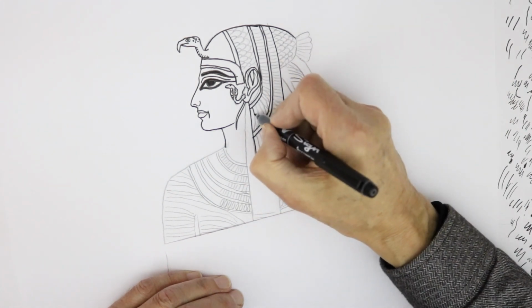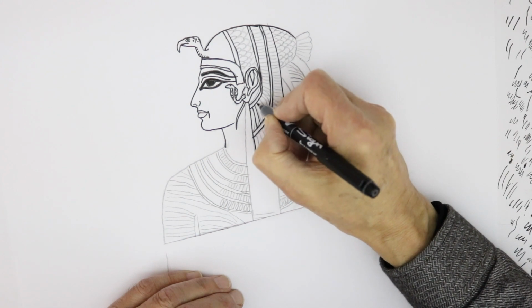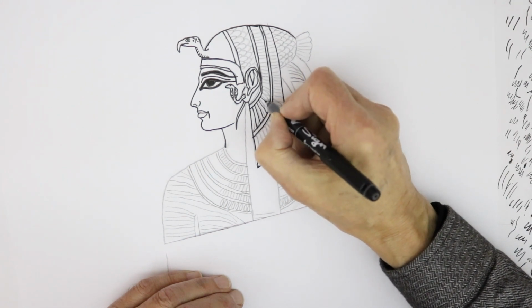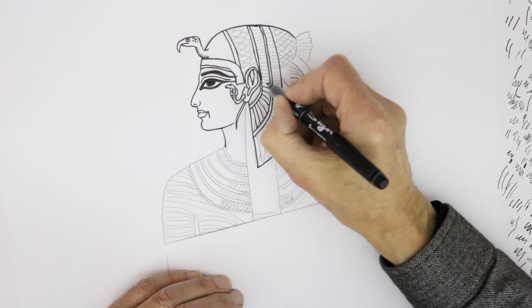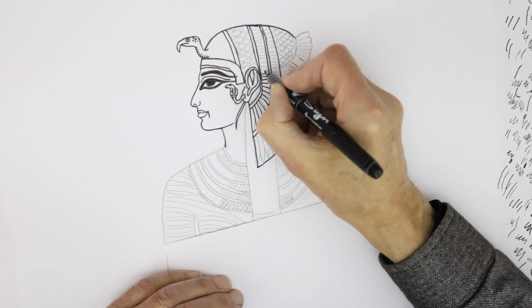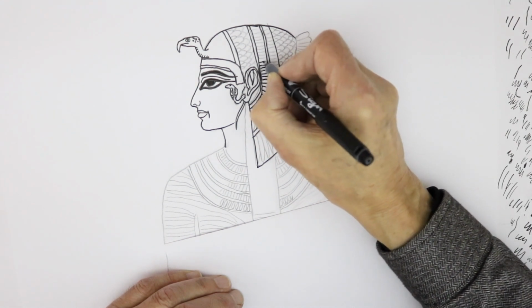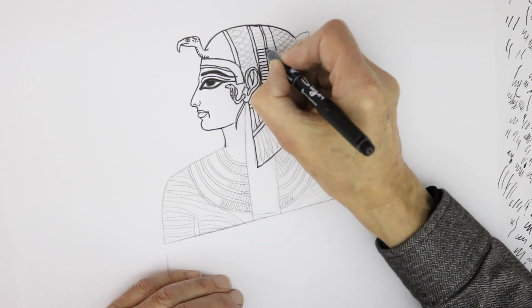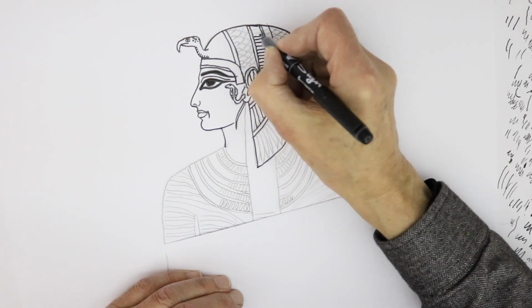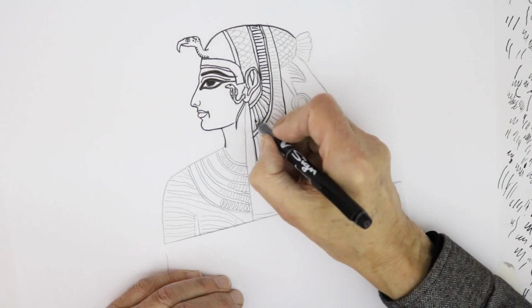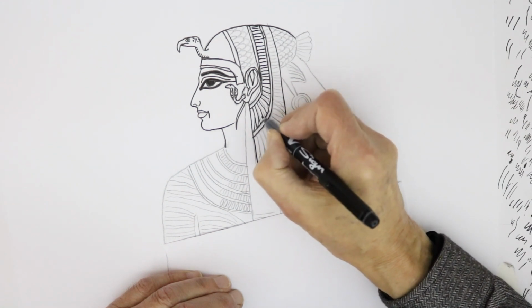Then we can put in the radiating lines of the feathers, and the points, remember?